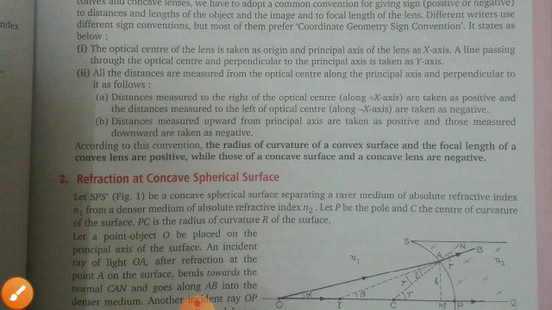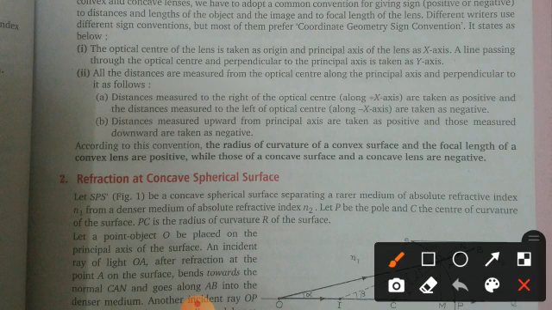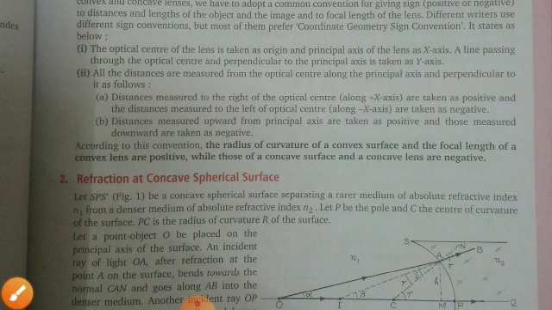The same thing happens if you move in the y-axis upward direction and downward direction. So if you move upward from the principal axis, we take it as positive, and those measured downward are taken as negative.